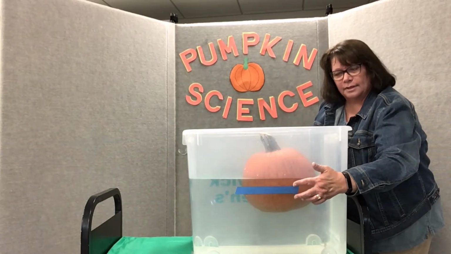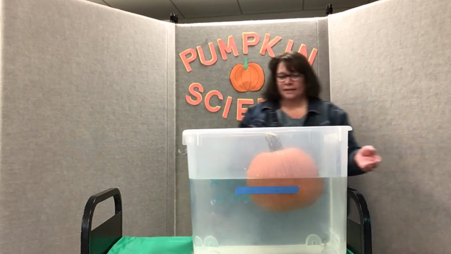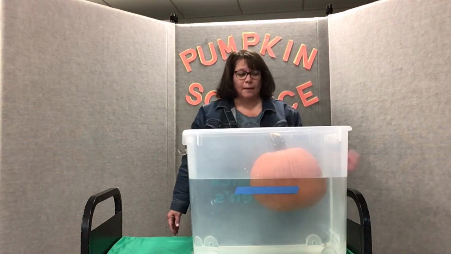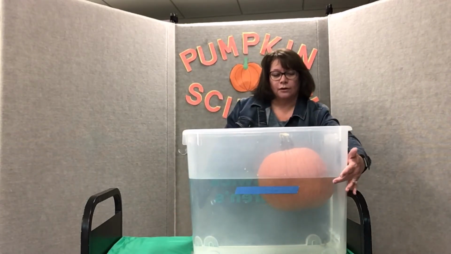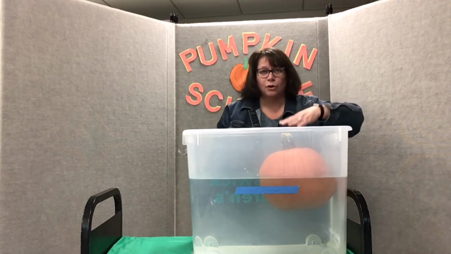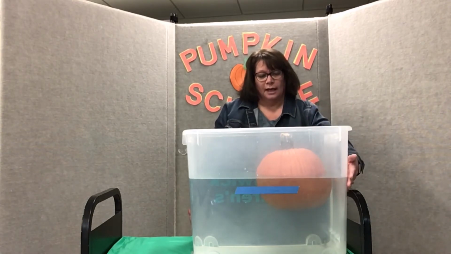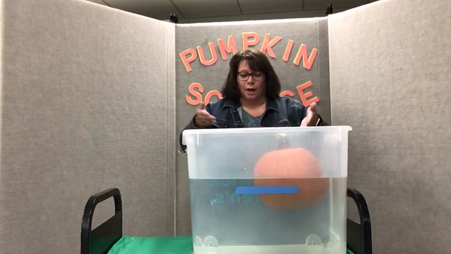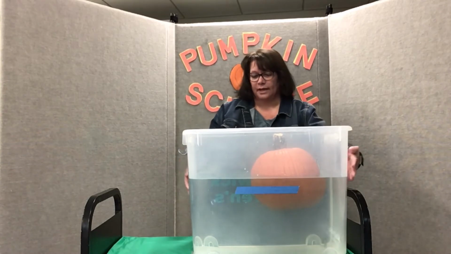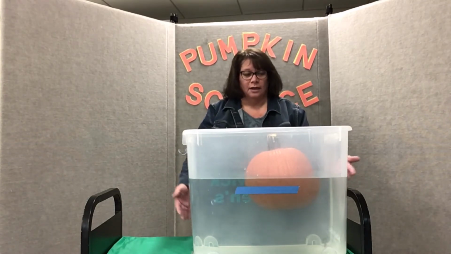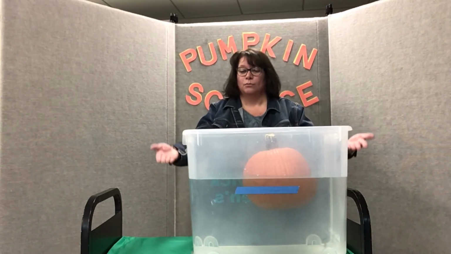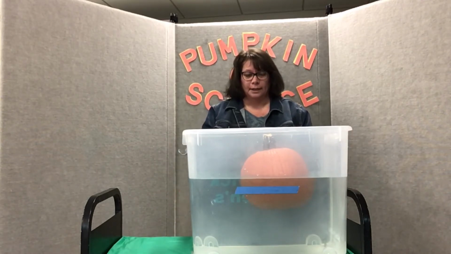What do you think happened to that? That's called displacement, and that's what happens when you put something in this water. That means that the water displaces. It moves to make room for what we put in the water, and it also moved up. And if you look at our tub, it has 4 sides and a bottom. There's nowhere else for the water to go. So the water had to displace or move upward when we put our pumpkin in.